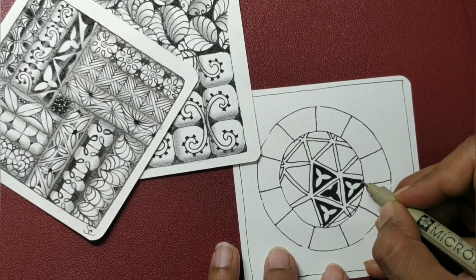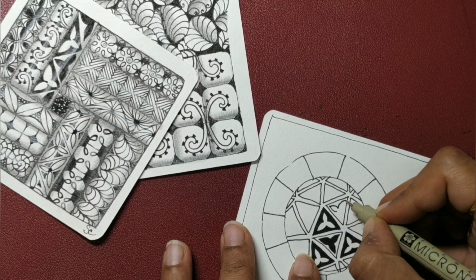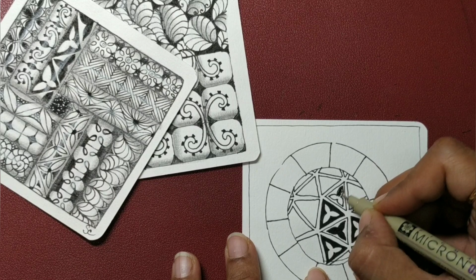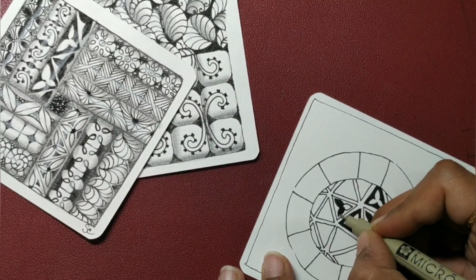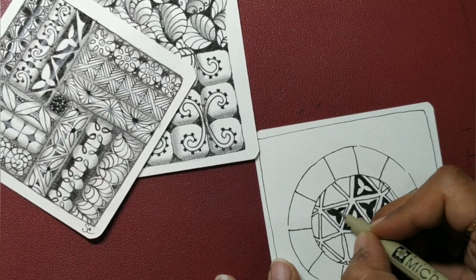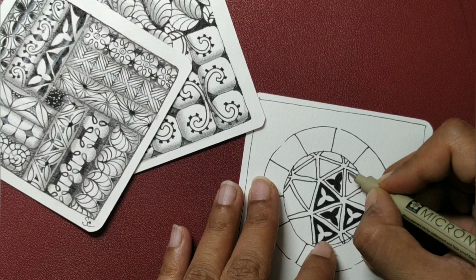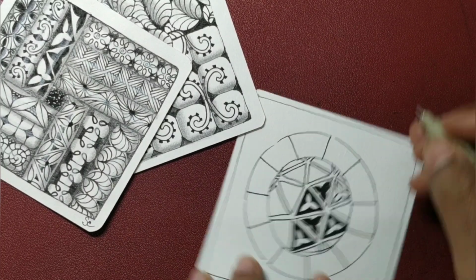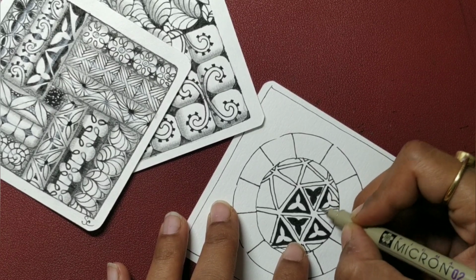This is a bit of a variation, right? Again, I'm going to ink the flower. Yeah, so I think you got the hang of what I am doing here. So I'm going to continue like this, again in the spaces other than the flower.